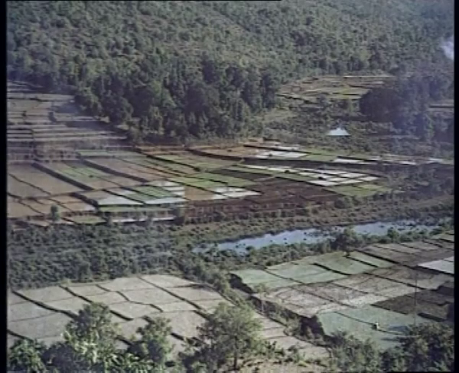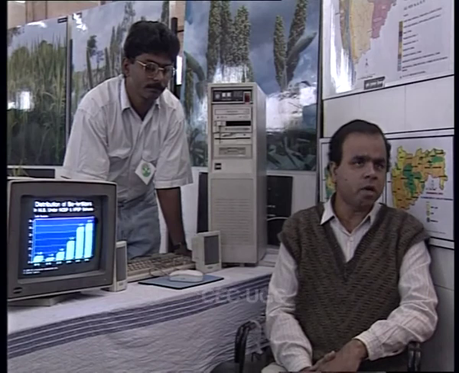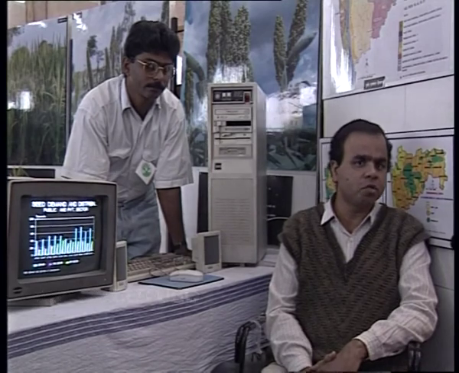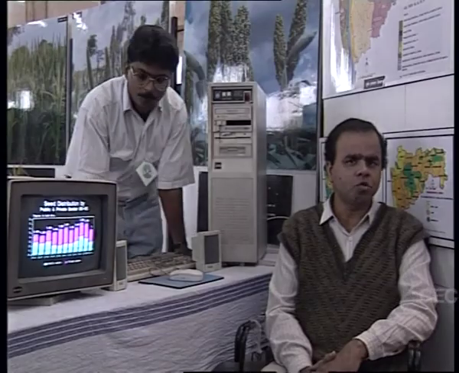Thirdly, we are trying to have a geographic information system and also an adequate database to help us in agriculture planning. And these are the areas where we have started thinking for using computer in agriculture. There are many more areas which we would intend to go for as we go ahead.